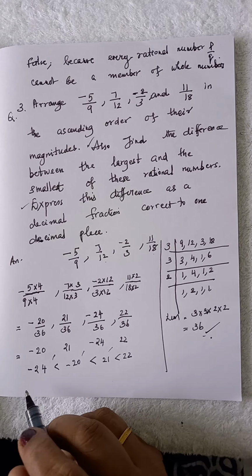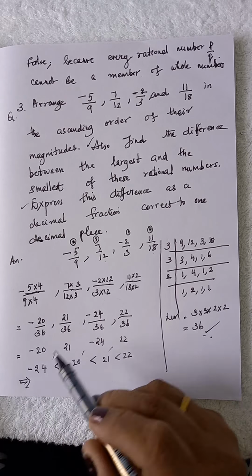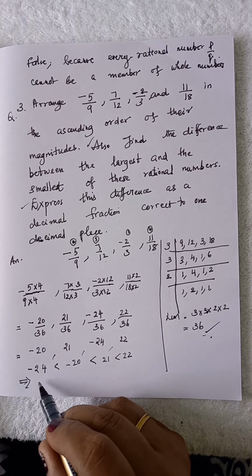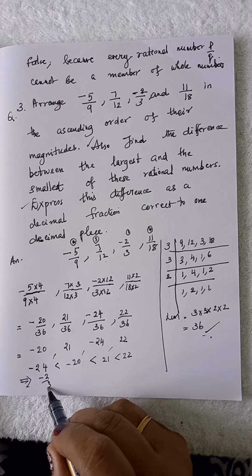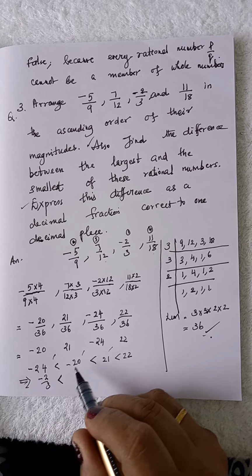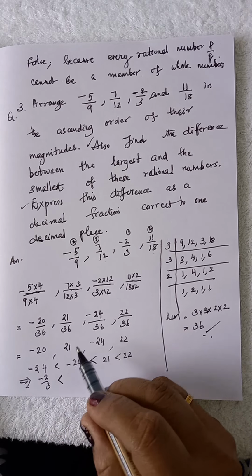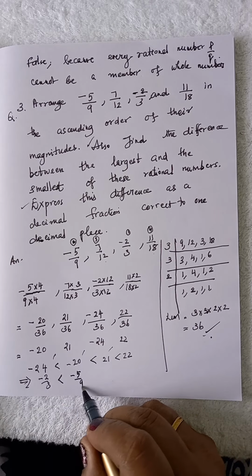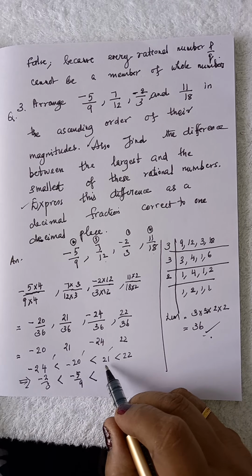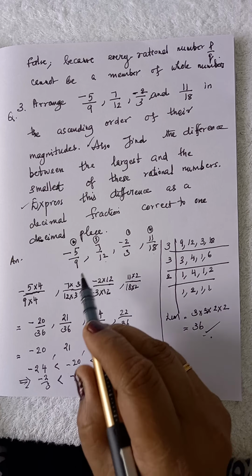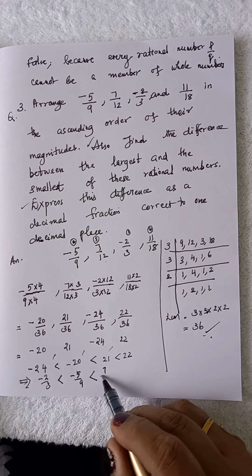22 is the largest. So this implies that minus 24 corresponding rational number is minus 2 by 3, which is less than minus 20 corresponding one is minus 5 by 9. Now which is less than 21 corresponding rational number is 7 by 12.